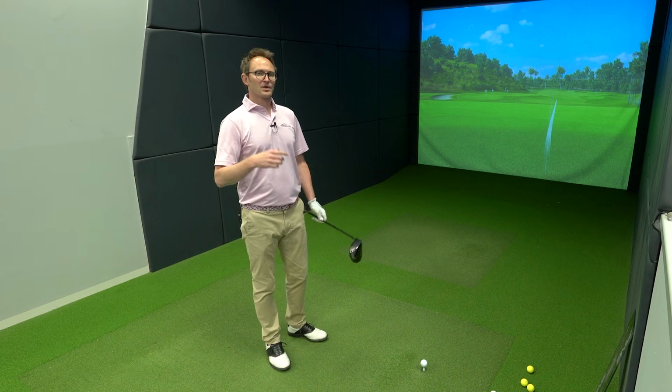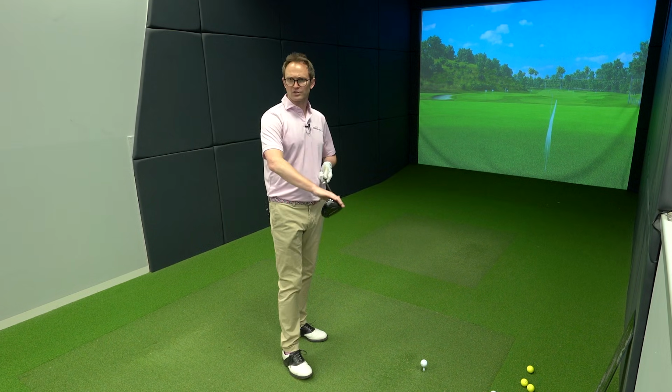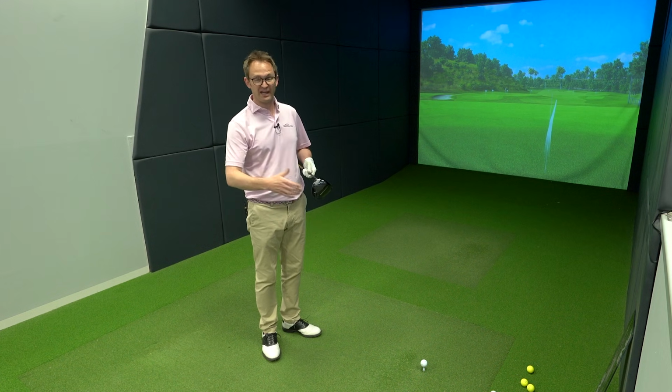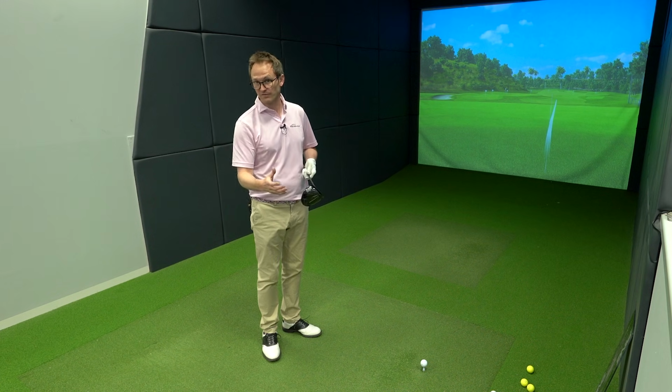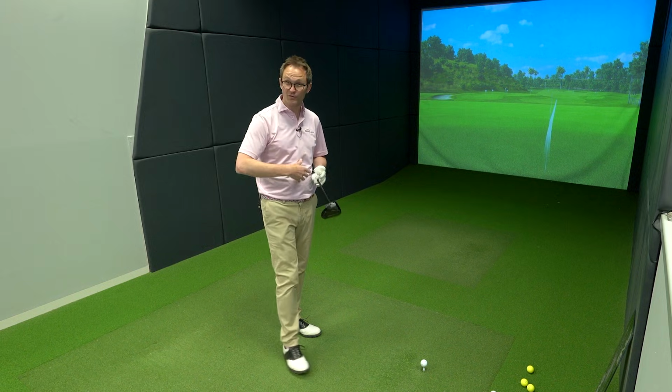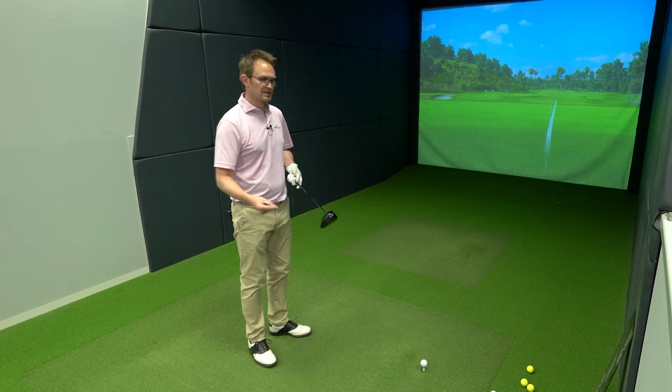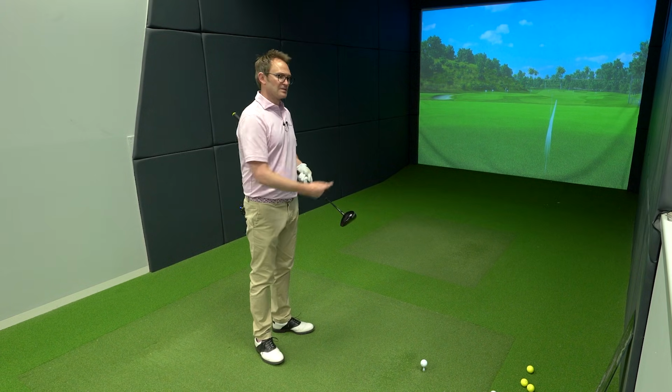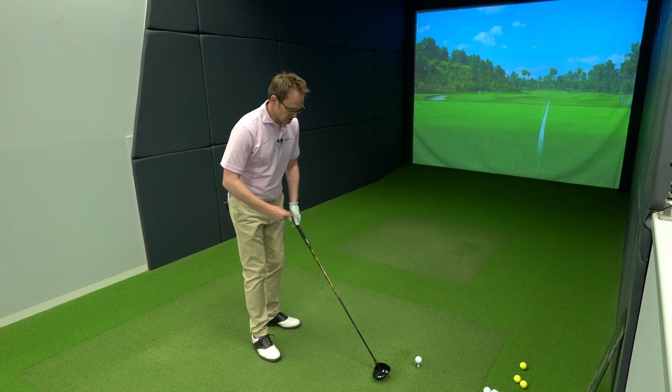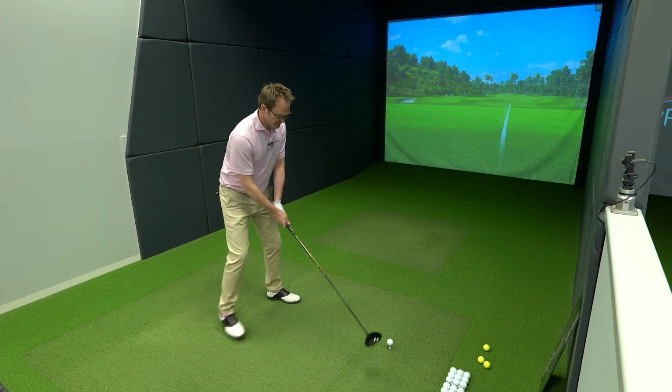Now, whilst I said previously with an iron we've got lots of loft on, so the ball's going to go up anyway, we get to a driver and we've now got 8, 9, 10, 12 degrees of loft. It's a third or a quarter of what we've got with an iron. So actually, that creates a lot of forward momentum, but we need to help the thing get in the air. So, I'll hit one, then we'll talk about the data.